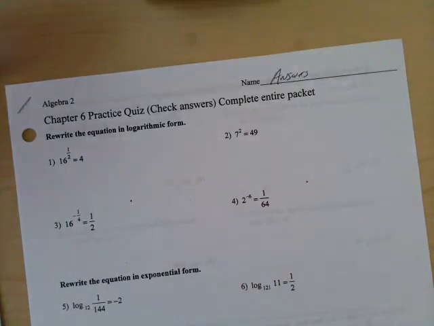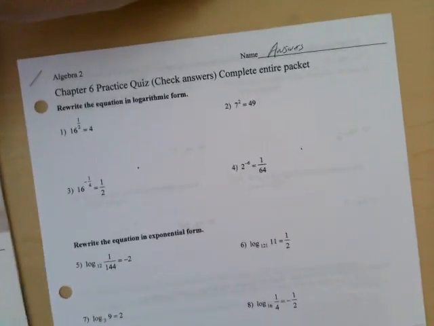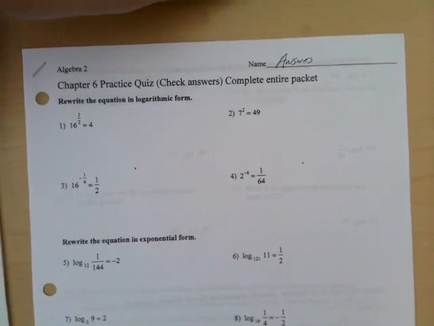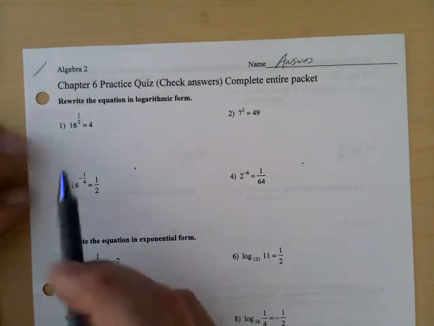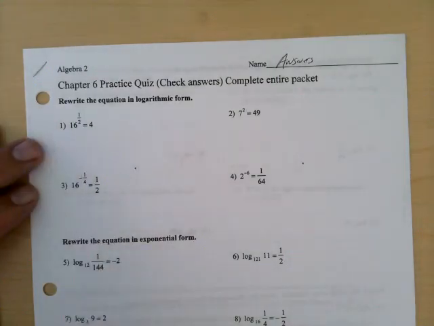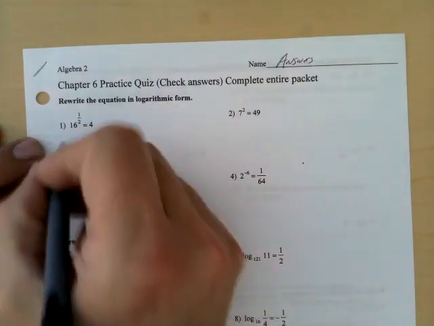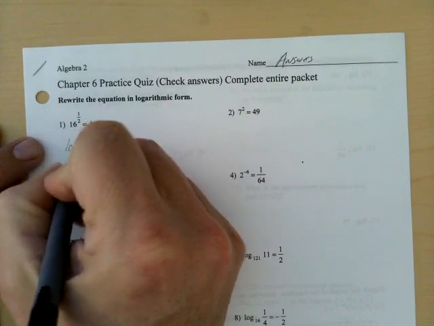Okay, let's go over this practice quiz. You need to make sure the entire packet is complete and that you understand all these problems. So this next quiz should be pretty easy. You're going to definitely see a section where I want you to take a true statement and rewrite it in logarithmic form. Okay, so when you write it as a log, you need to realize its base is 16.